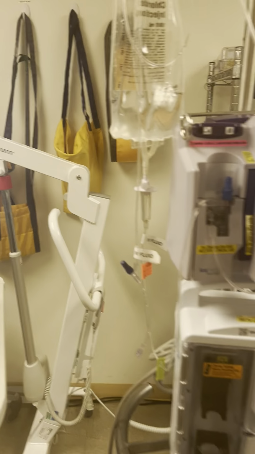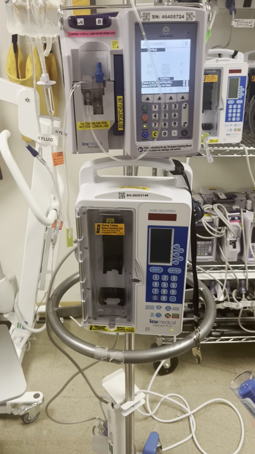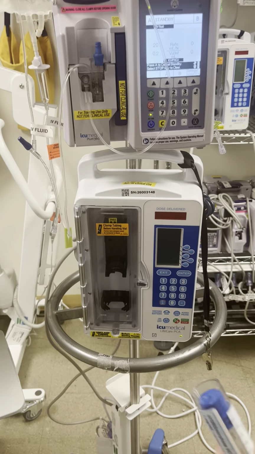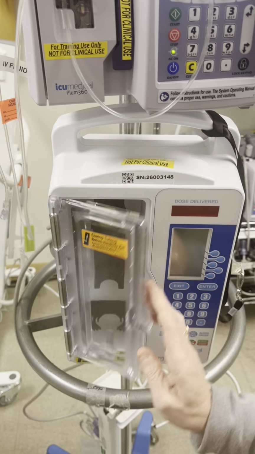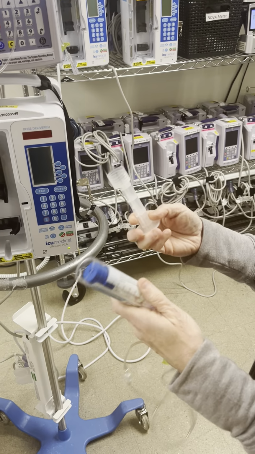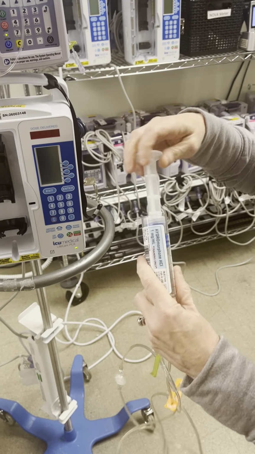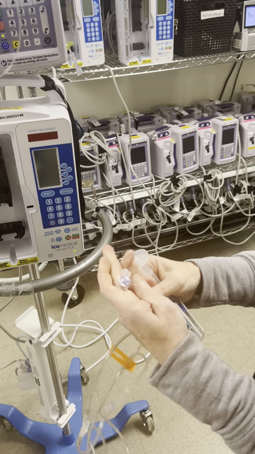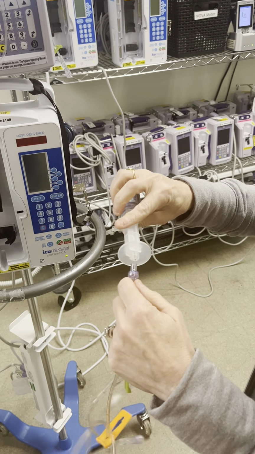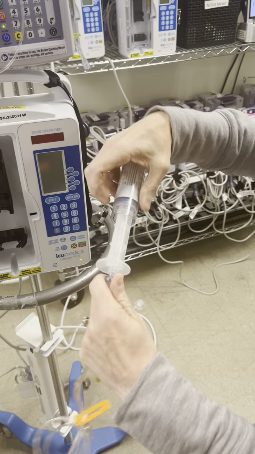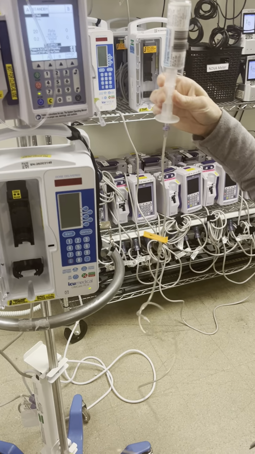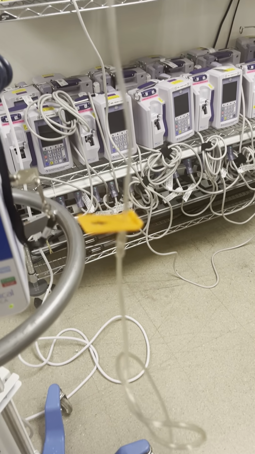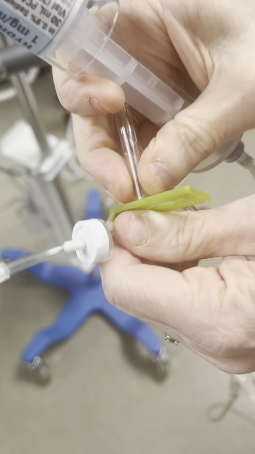Okay, so let's set up the pump. First thing we're going to do is open the door with the key. Next, we're going to take our PCA tubing, screw the connector into the glass vial, and then take the tubing and attach that to the plastic part. Before we place this into the pump, we need to ensure that the clamps on both sides are clamped.